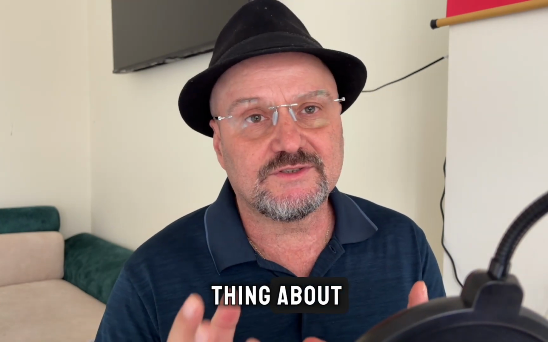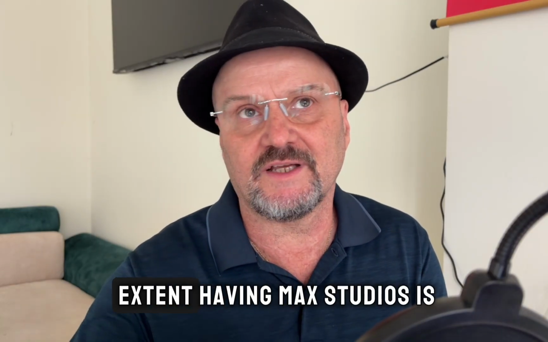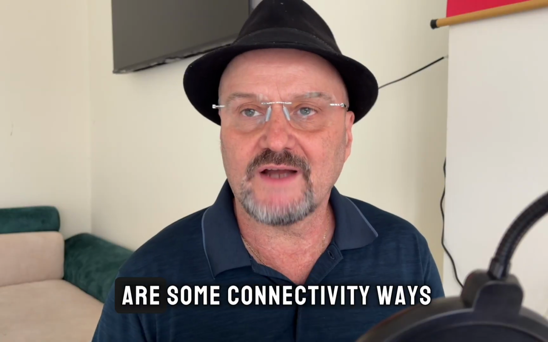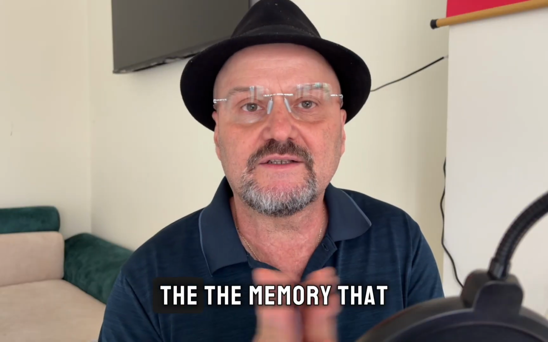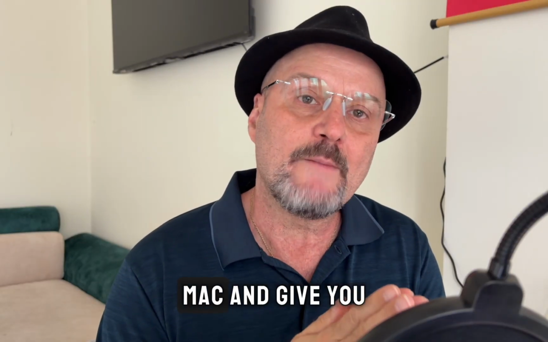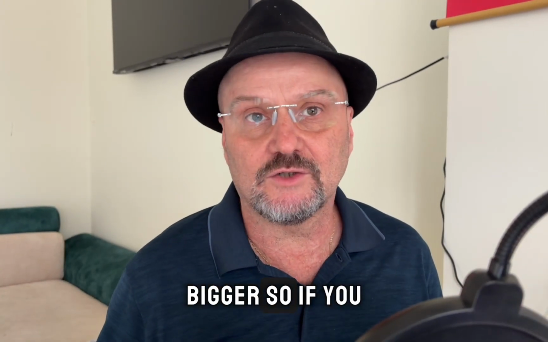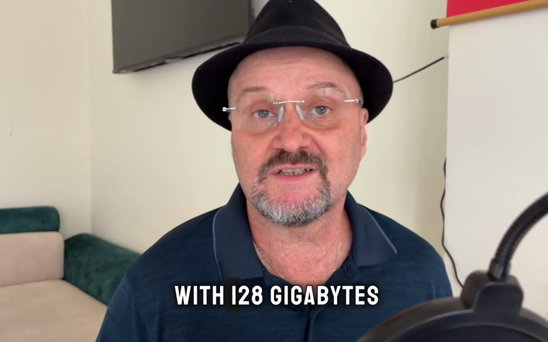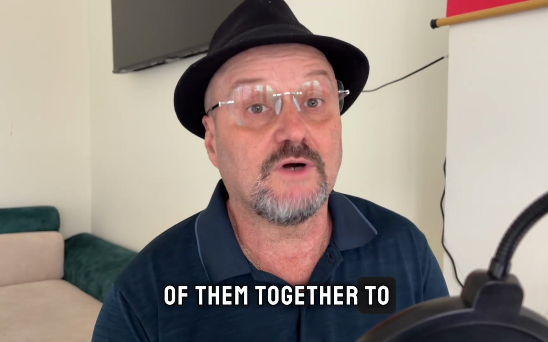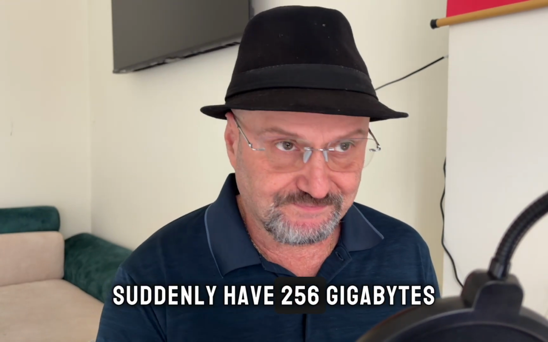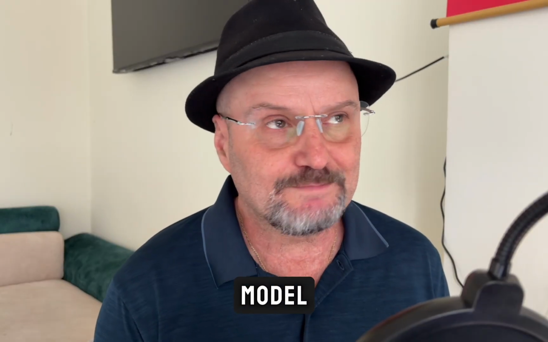One last word about this. The nice thing about having NVIDIA DGX Spark, and to a certain extent Mac Studios, is that you can stitch them together. There are some connectivity ways, like using specific switches or routers and cables, that actually can put together the memory that you have on one station or on one Mac and give you a RAM space that is increasingly bigger. So if you buy two DGX Sparks with 128 gigabytes each, you can stitch them together to suddenly have 256 gigabytes of RAM, which can comfortably fit a very, very professional model.